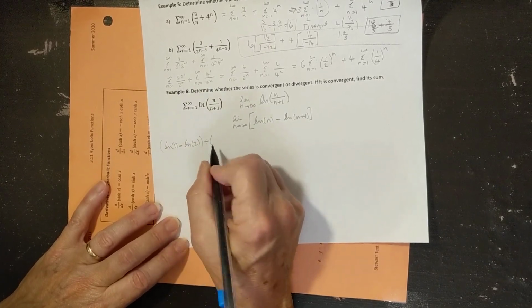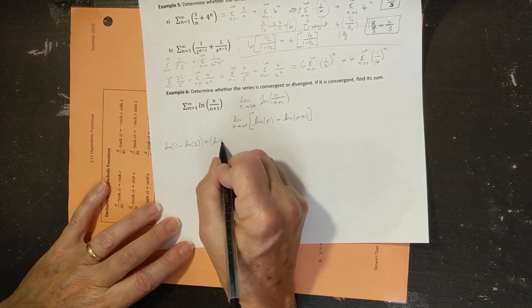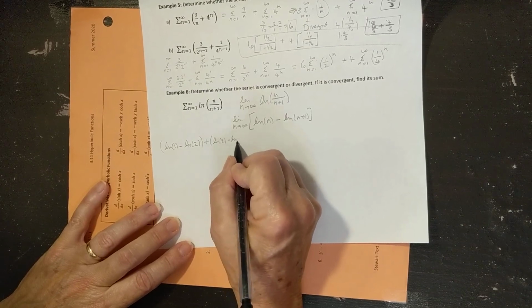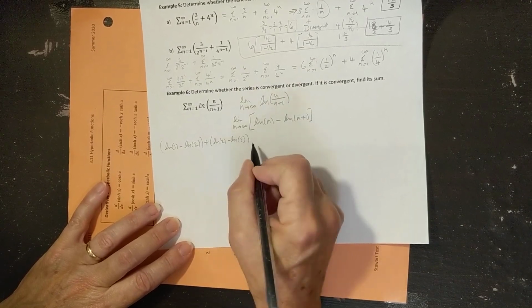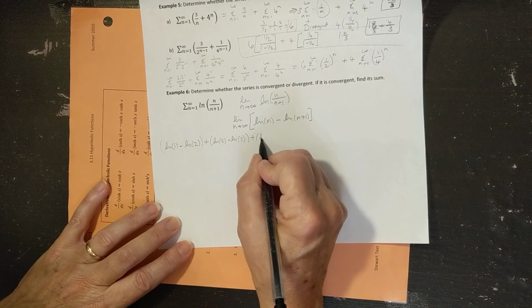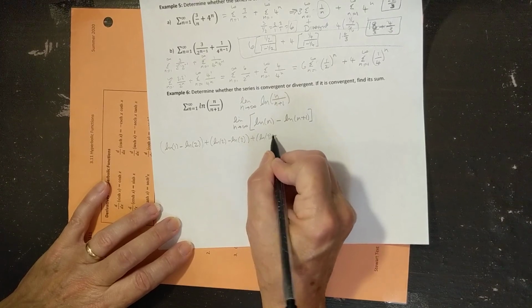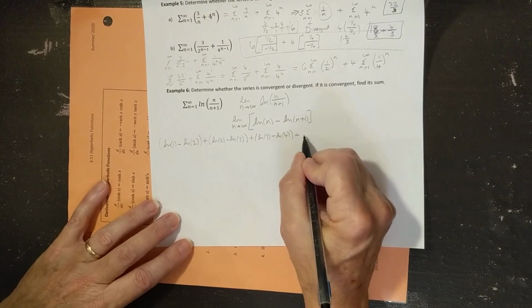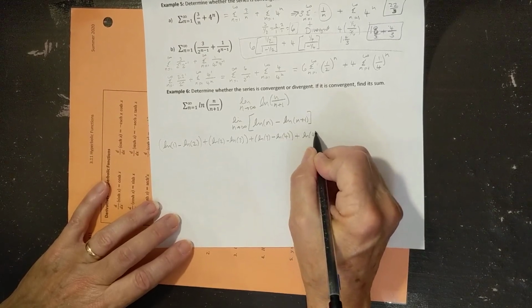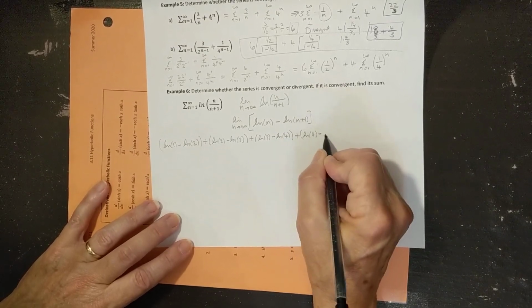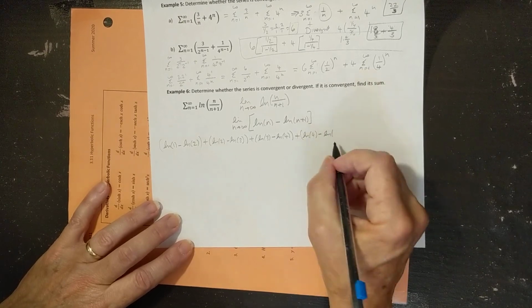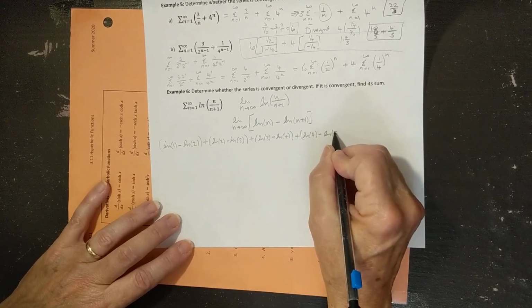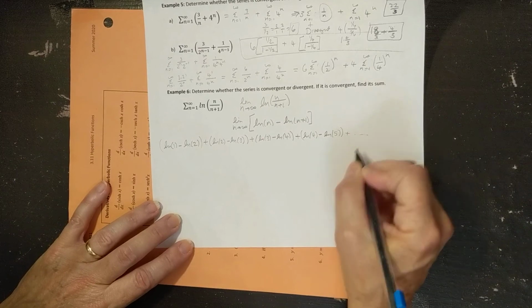Plus, the second term will be the natural log of 2 minus the natural log of 3. Plus, the natural log of 3 minus the natural log of 4. Plus, the natural log of 4 minus the natural log of 5, and so on.